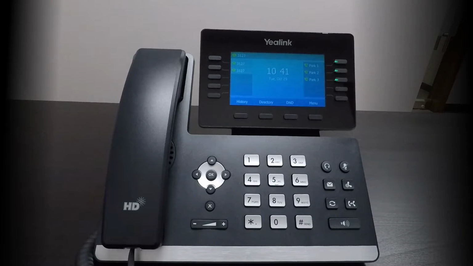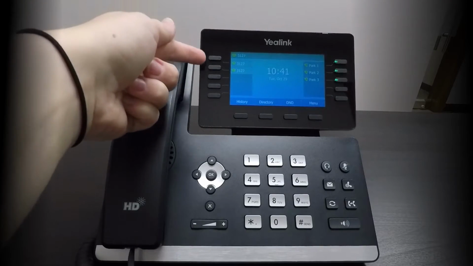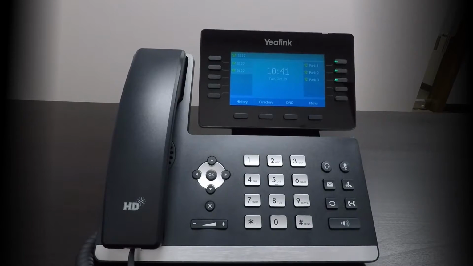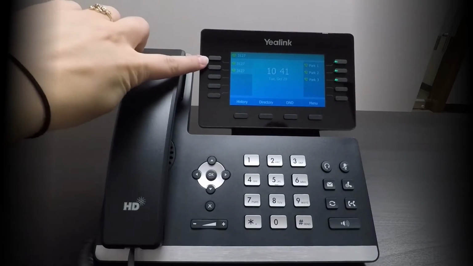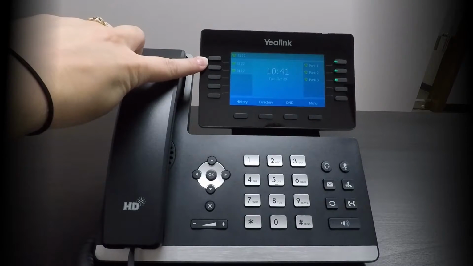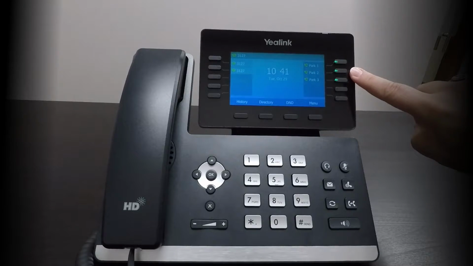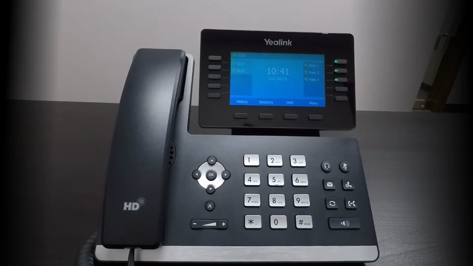Turning your attention toward the screen, the T54 has 10 programmable buttons. As our phones are fully customizable, some of the programmable buttons may differ depending on your business's needs. On the left side are 2 open lines for multiple calls. Other programmable key options include speed dials, busy lamp fields, also known as presence, Q log in and out buttons, and System Park buttons. We will go over System Park in a later section.